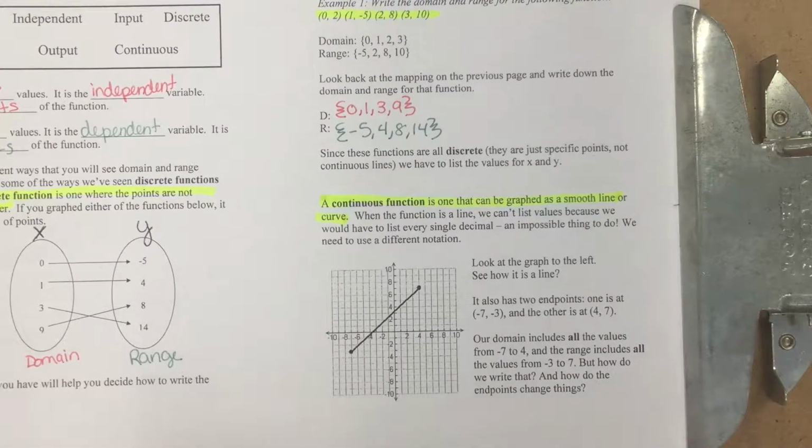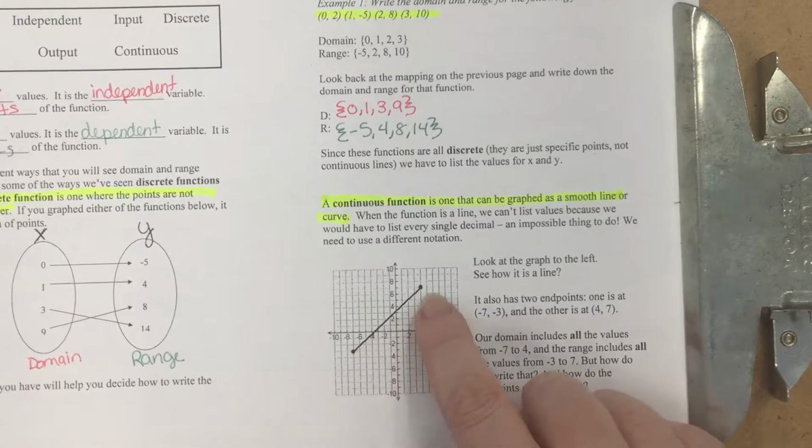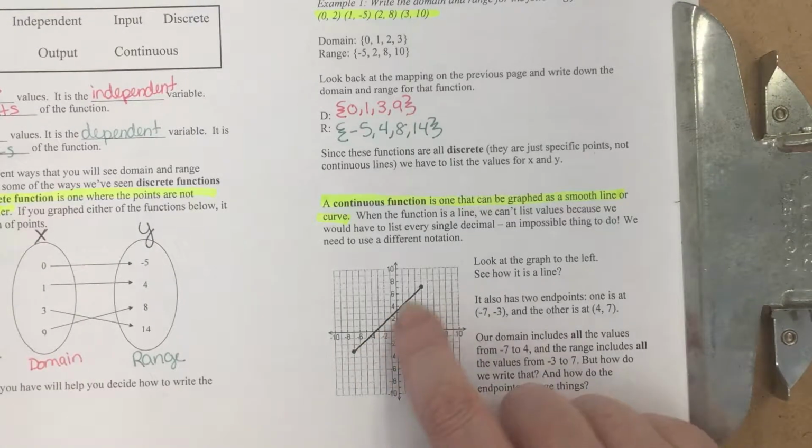All right, so a continuous function is one that can be graphed as a smooth line or a curve. And so what that means is if we were to do the x values, it would be all of those x values in between along this line. So that means all the decimals, everything. And I don't know about y'all, but I ain't got time to write all that out. And so we use inequality symbols to kind of shorten that.